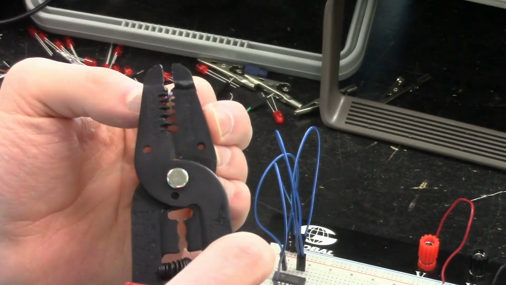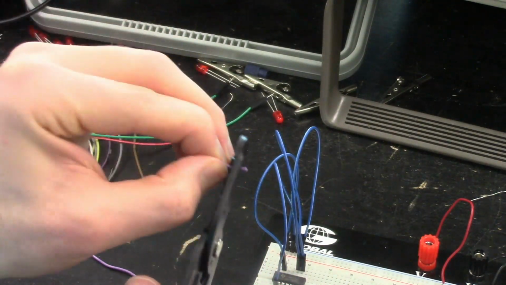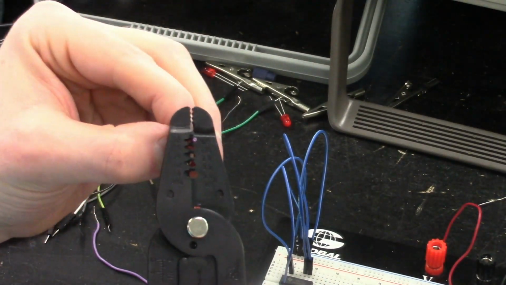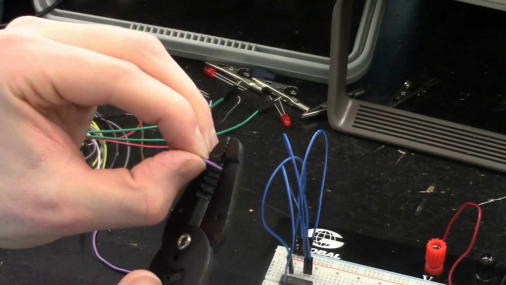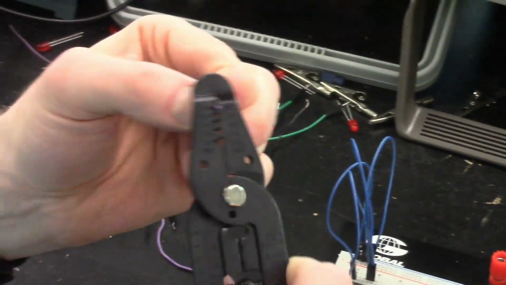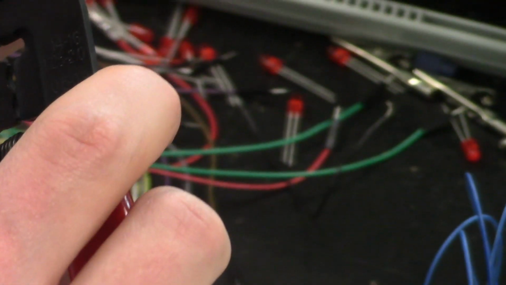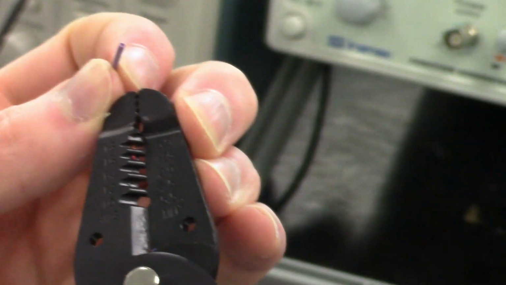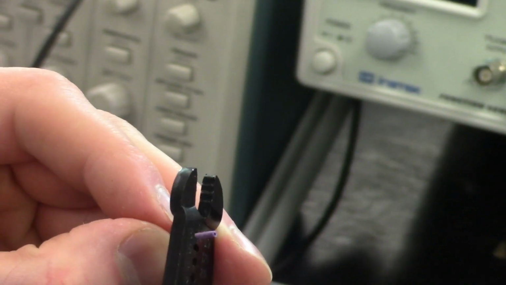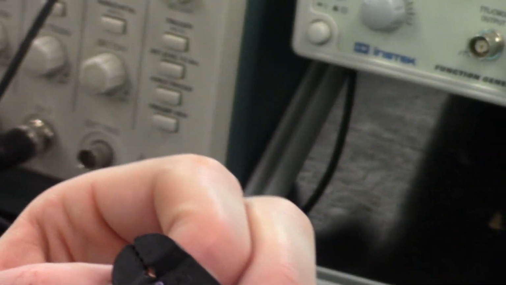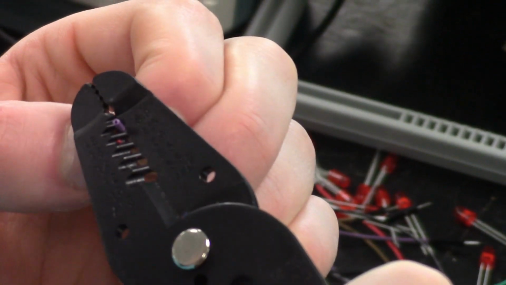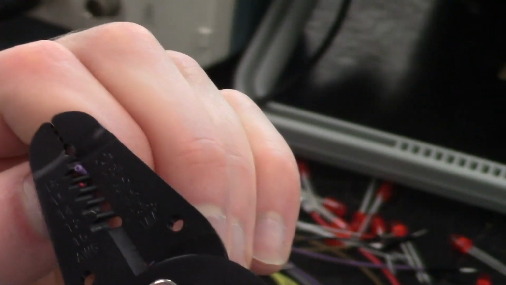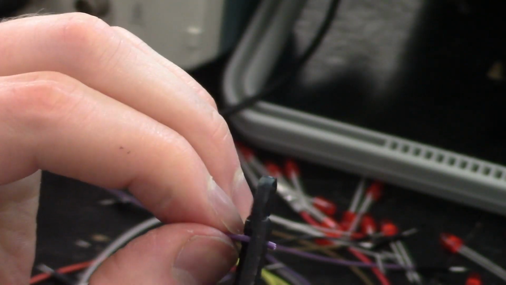Looks like we're going to use the smallest one. And clamp and basically work that off of there if it's working. So this one seems like the wire strippers are not quite closing to the right amount to get this to actually work.